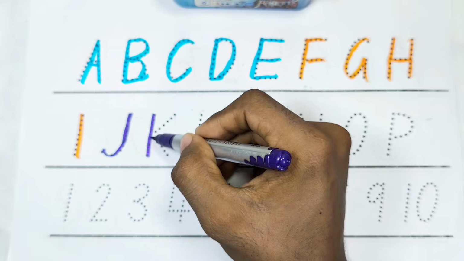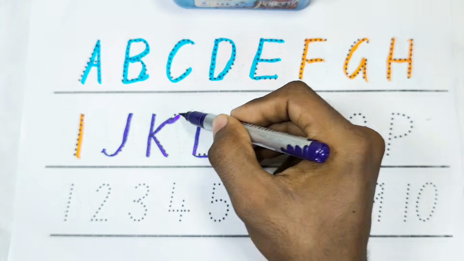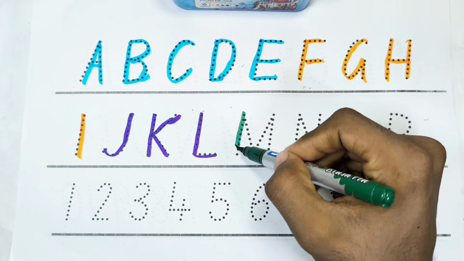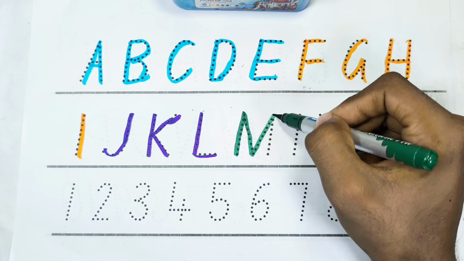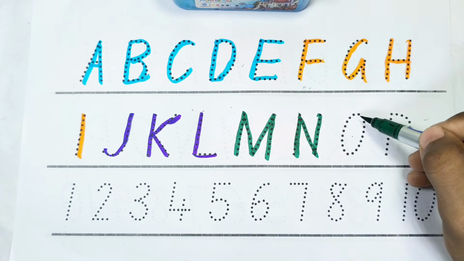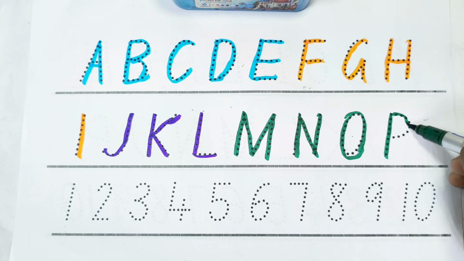J for joker. K for king. L for lion. Kids, now you draw M. M for moon. N for nose. O for orange. P for parrot. Now you draw numbers.